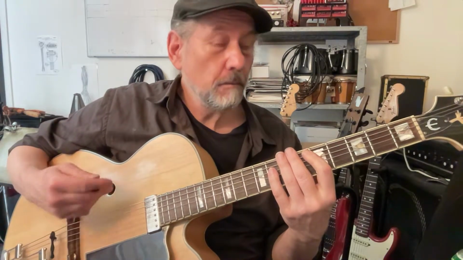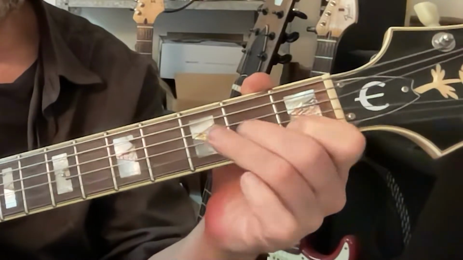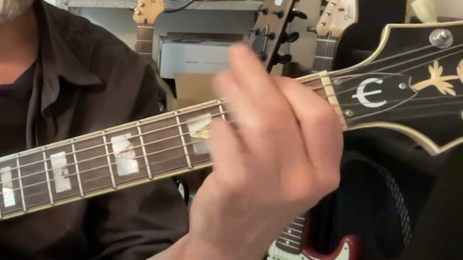First of all, pattern 5. Well, the term pattern 5 refers to the fact that that pattern, when you play it in the key of C, is one of 5 patterns starting in the open position. This would be pattern 1.